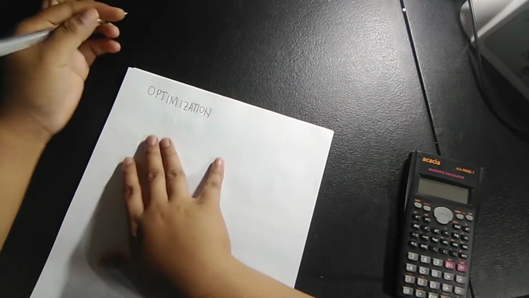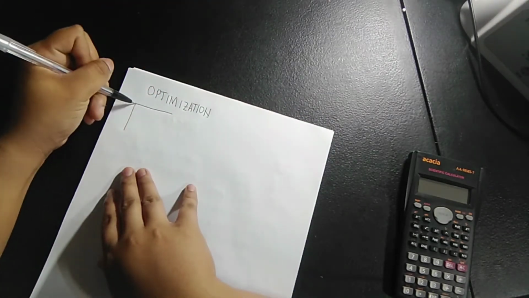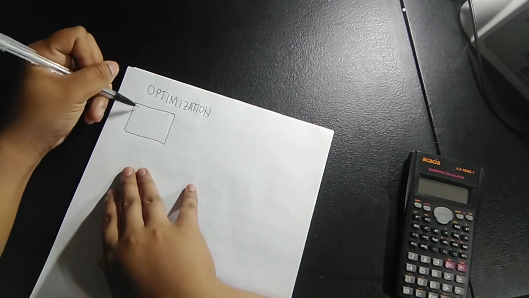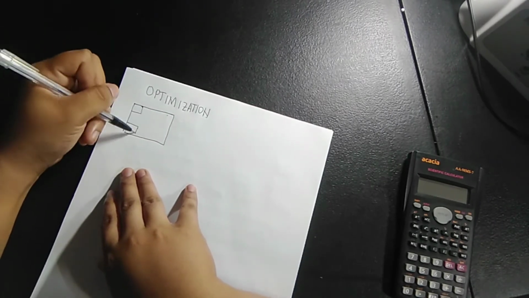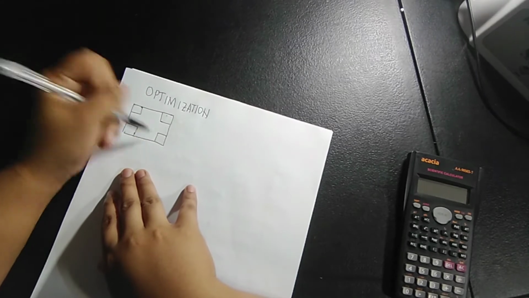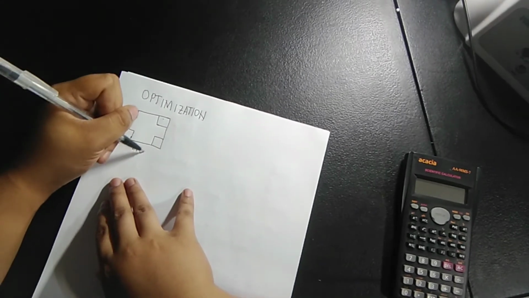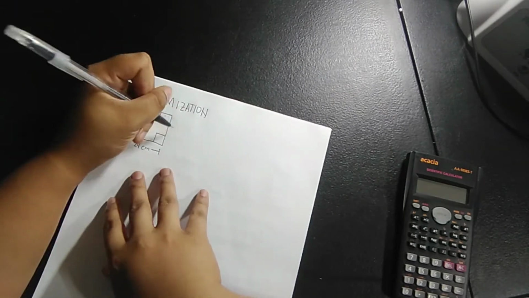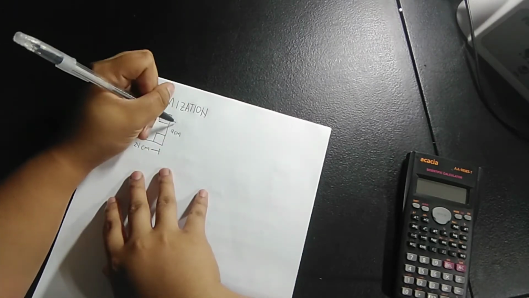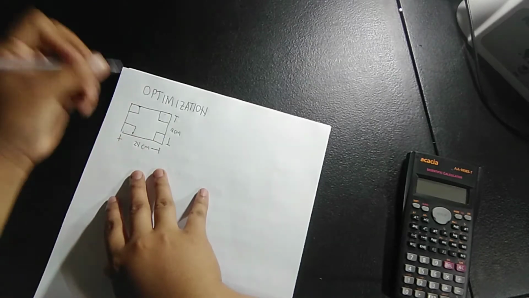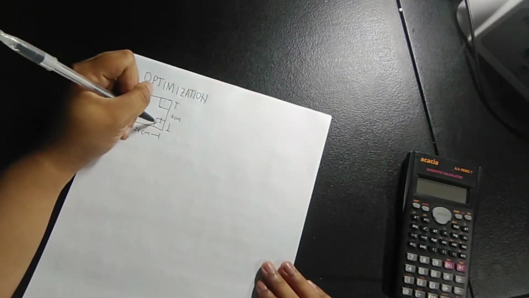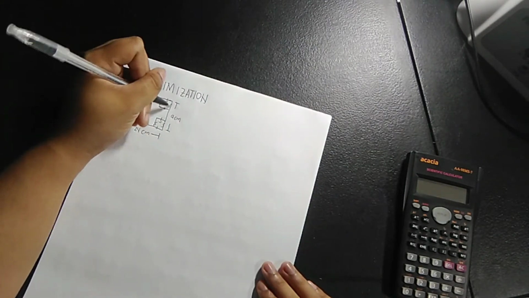Optimization. First, I draw a box. Inside this box, I will mark the four corners. So the length is 24 cm and the height is 9 cm. And the length of the box where the squares that we are going to cut is S. So let X be the length of the square.